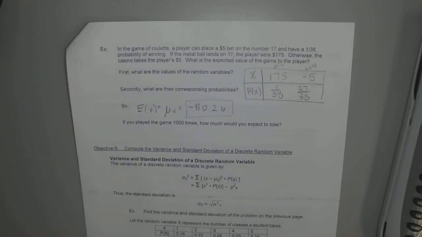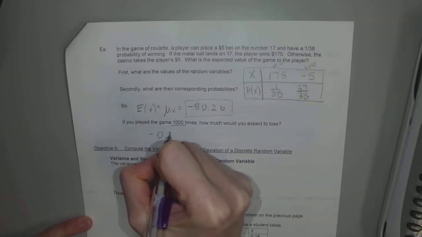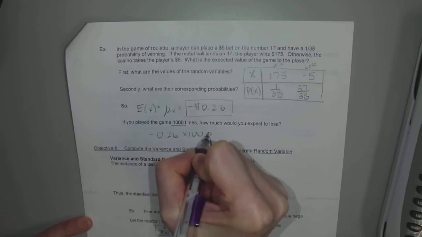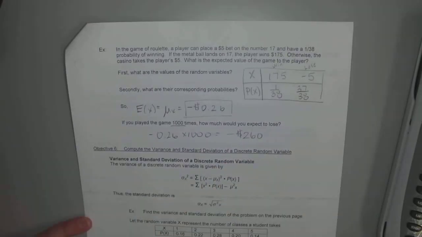So a lot of your questions are going to be like this, guys. They're going to ask you for the expected value, which is just the mean, but then they're going to extend it. It's called the theoretical. They're going to extend it to the long run. Just take your mean times your n. How many times are you playing this game, okay? So what's -26 cents times 1,000? It's -$260. What does that mean? It means overall, over 1,000 games, you would lose $260.